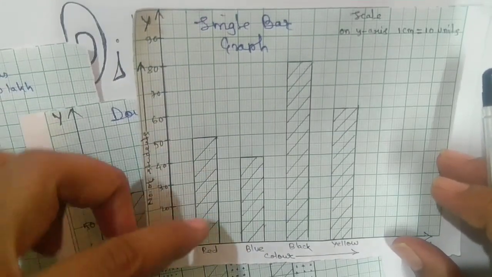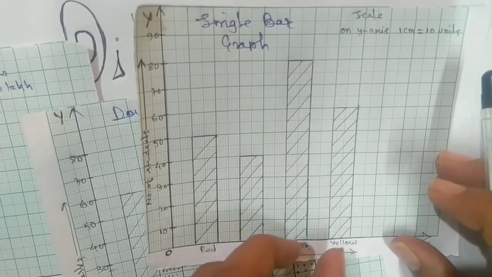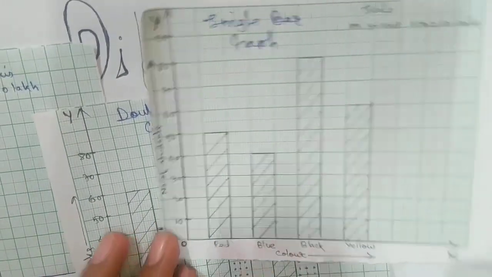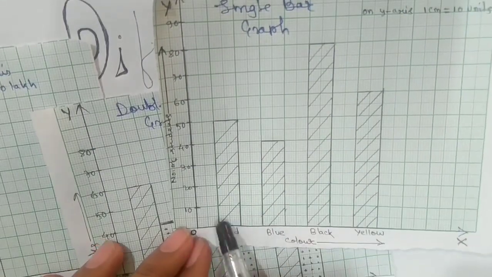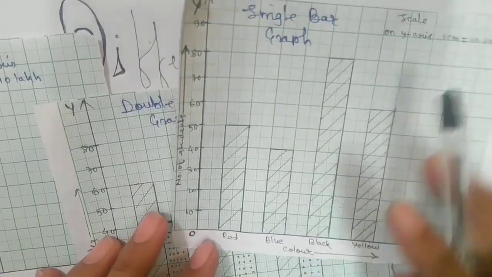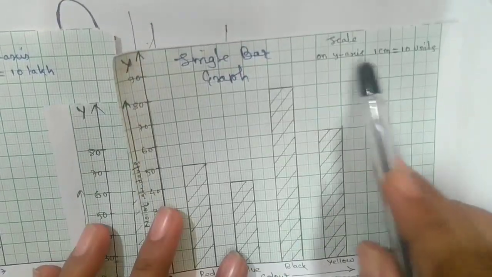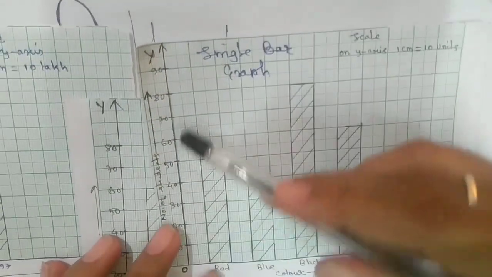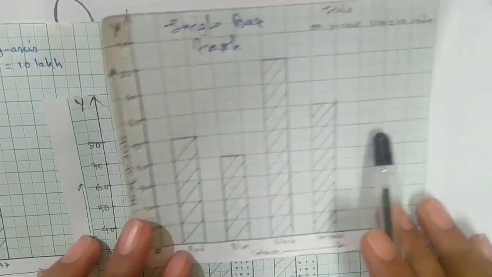You can see here uniform, not length, uniform width. Width is fixed here. You can see the width of the red, blue, and black bars is fixed. Now here in the single bar graph we can see a scale. This is our y-axis and this is our x-axis.